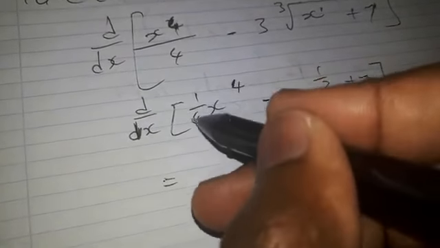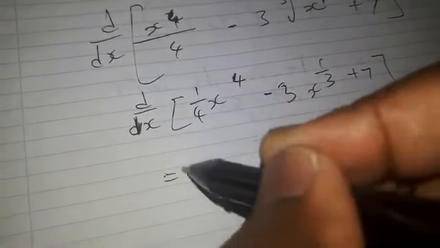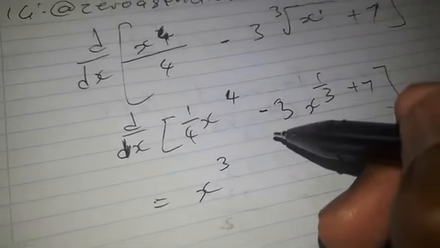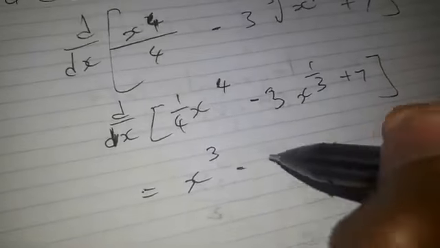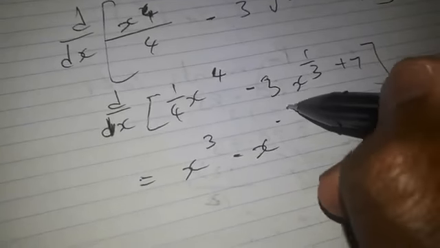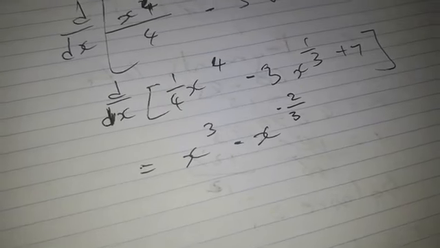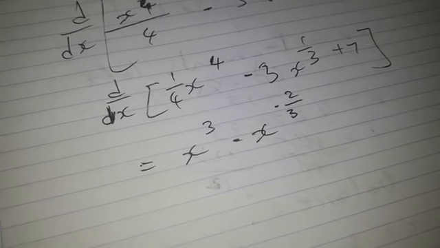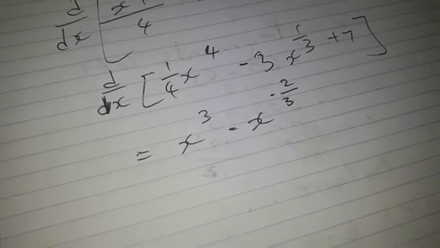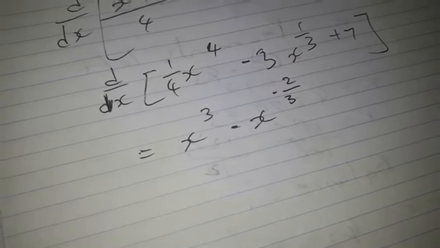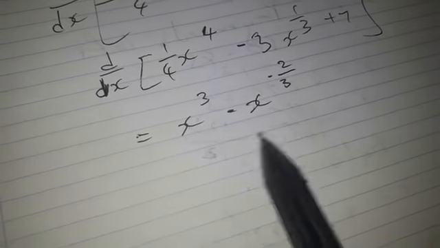This is just going to be 4 times a quarter, which is just 1, and then 4 minus 1, that's just 3. A third times a negative 3, that's going to give you a negative 1, and then a third minus 1, that's negative 2 over 3, and then 7 is a constant. So remember, anytime that you differentiate a constant, it just falls away anyways. So this is going to be a final answer.